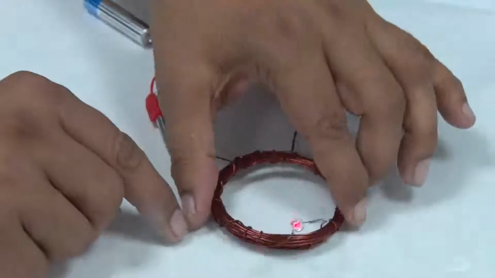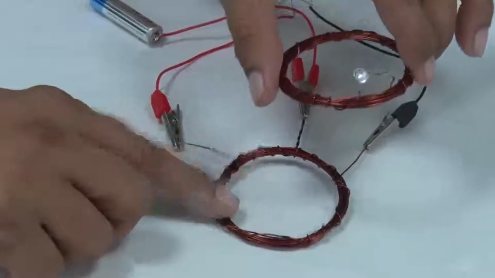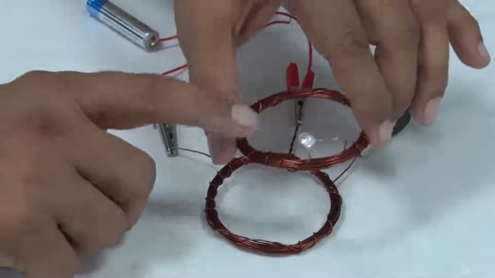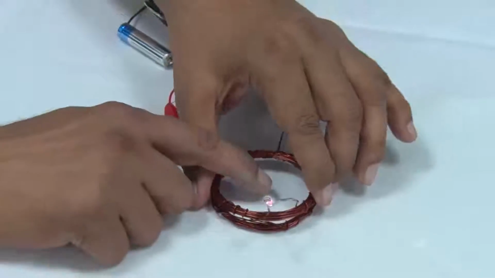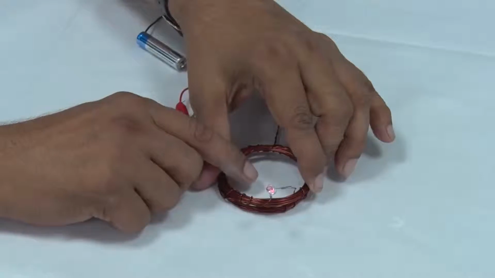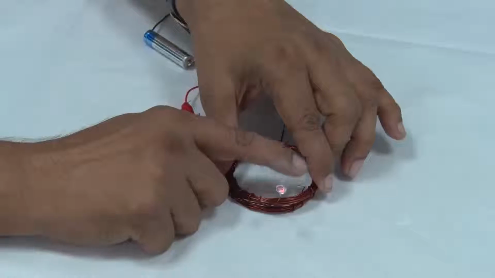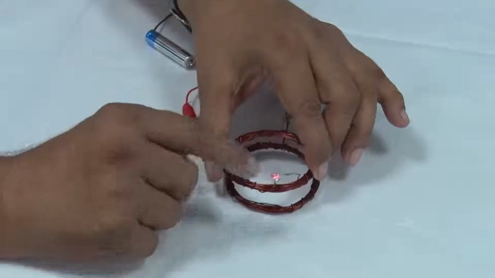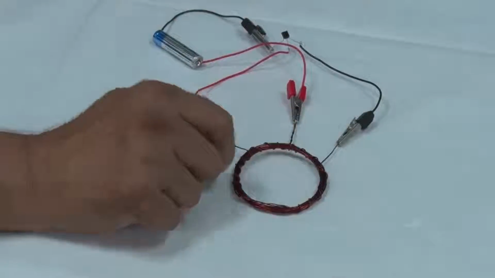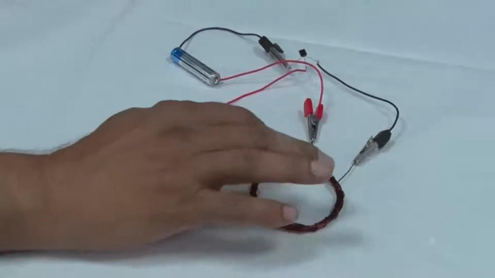You pass a time varying current here, and the time varying current produces a time varying magnetic field, and when you bring this other coil here, the time varying magnetic field gives you time varying magnetic flux, and the time varying magnetic flux creates an EMF, and that drives a current, and therefore it glows.